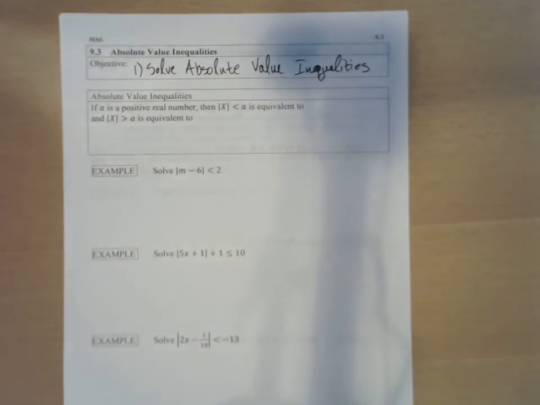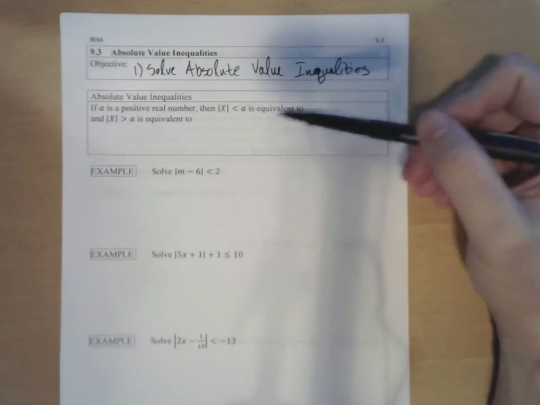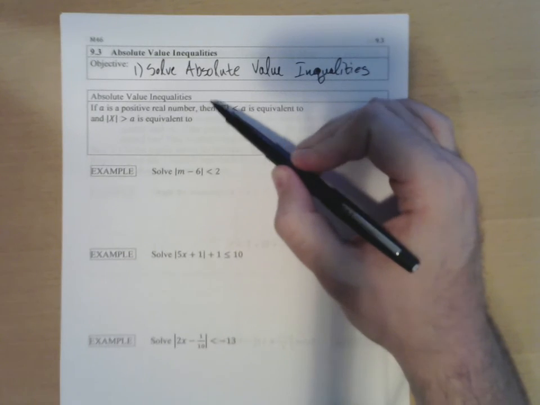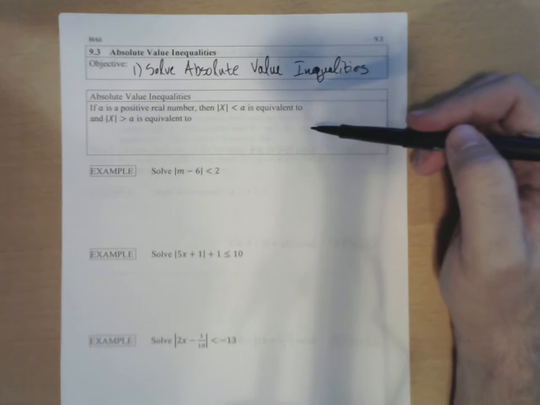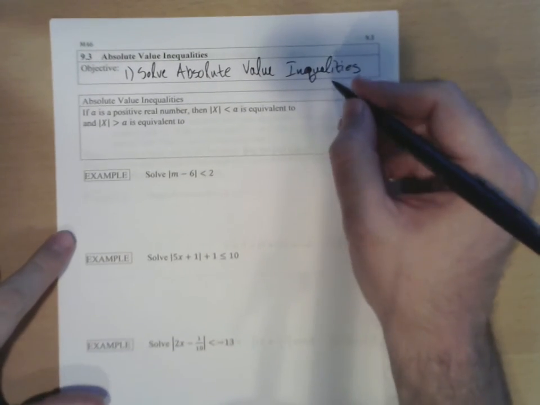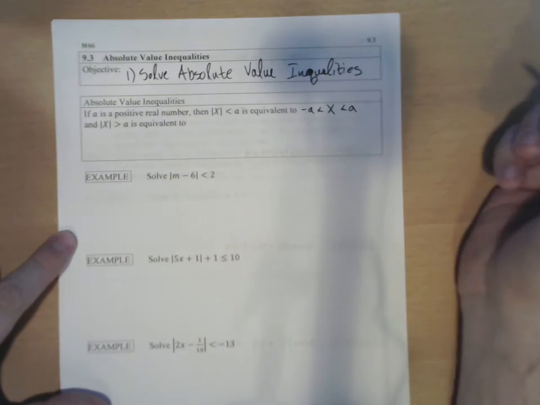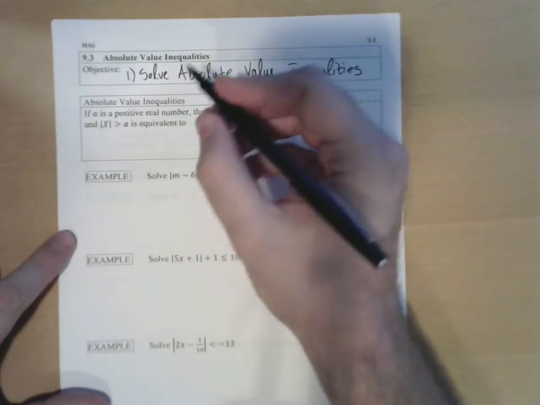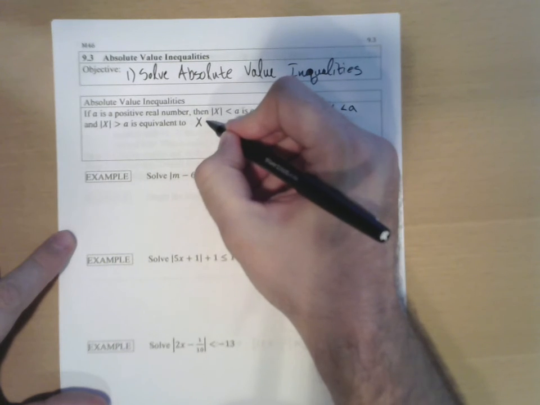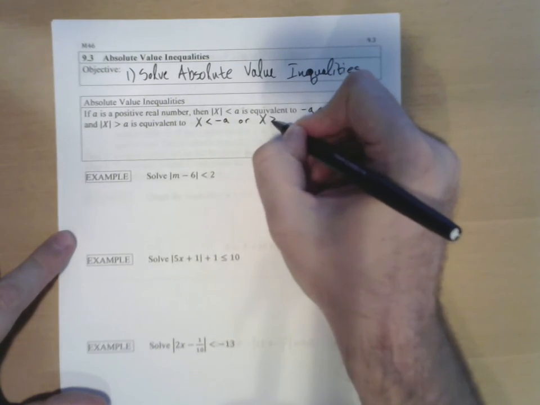So let's define absolute value inequality. If A is a positive real number, same clause as we saw in 9.2, then the absolute value of something, capital X, any expression, being less than A, is equivalent to, not absolute value anymore, negative A less than that expression less than A. And the absolute value of X being greater than that positive number is equivalent to X, that expression, being less than negative A, or X being greater than A.